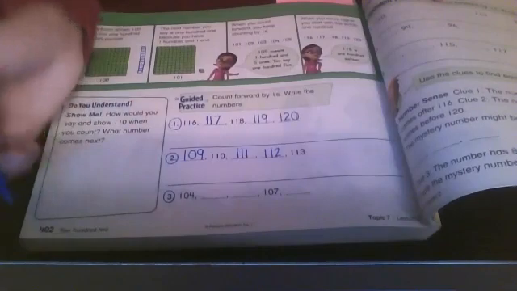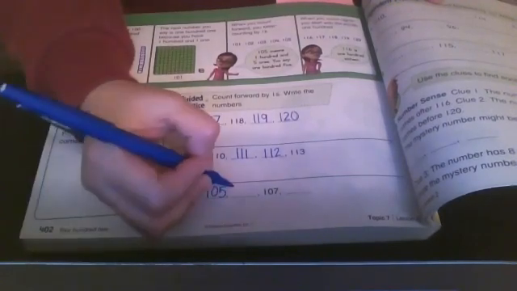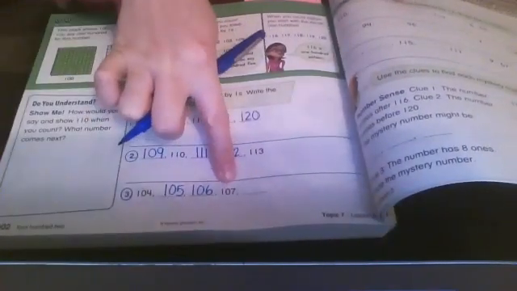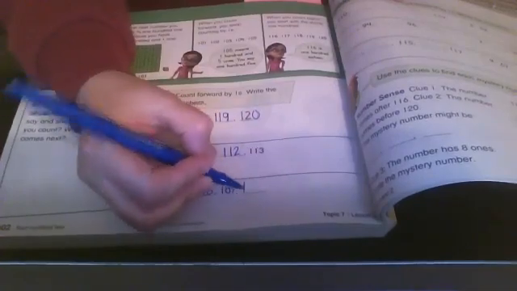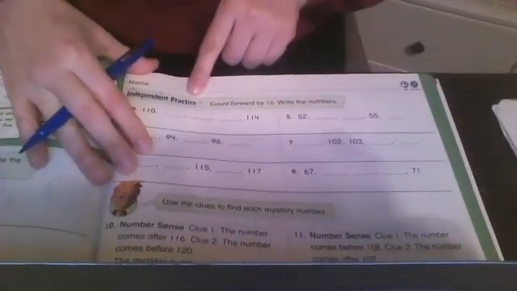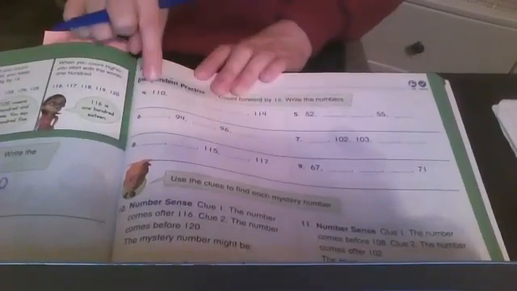And finally, number 3 gives me 104. So next would be 105. And after that, 106. They give me 107. And the next one after that would be 108. Okay, so that is going to be our practice for today, counting and writing by ones. So our independent practice, count forward by ones and write the numbers. You'll do that for numbers 4 through 9.